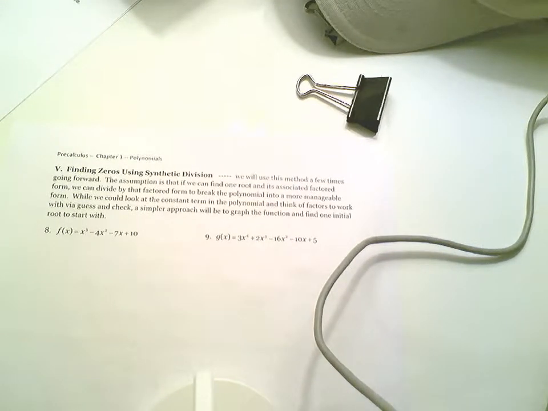So on some problems, you're going to be given a relatively complicated polynomial. We're going to let you go to your calculator and find one of the zeros and use synthetic division to get the remainder of the polynomial, which should be something that you will subsequently be able to factor. So let's walk ourselves through a couple of these problems. The first one is x cubed minus 4x squared minus 7x plus 10. I'm going to get that into my y1. x cubed minus 4x squared minus 7x plus 10.